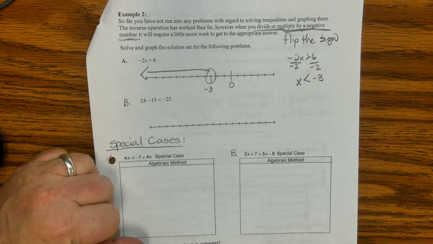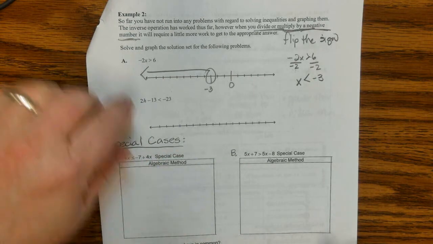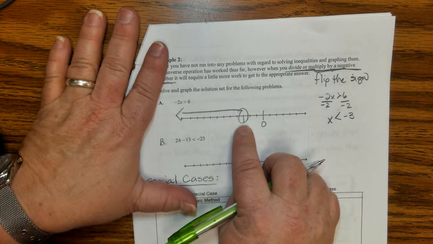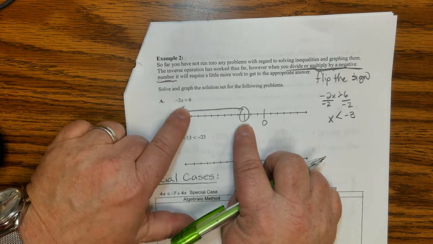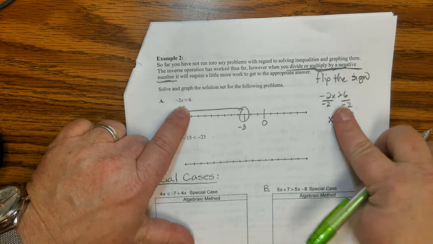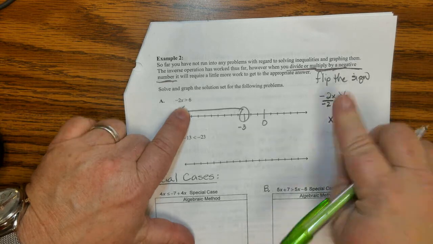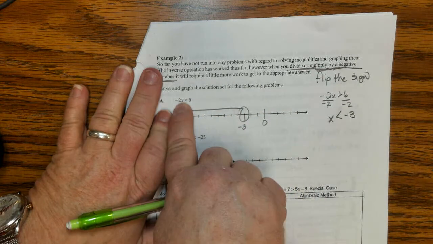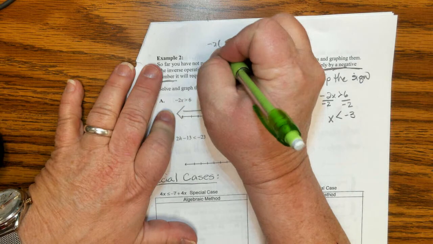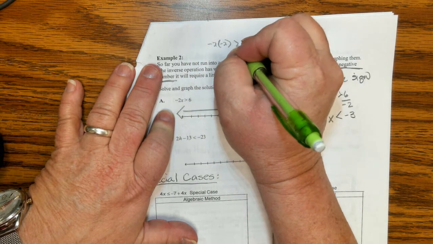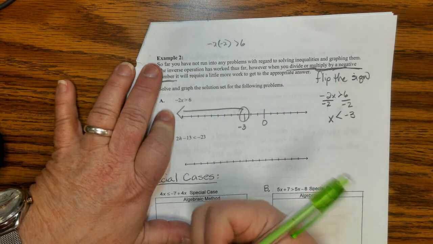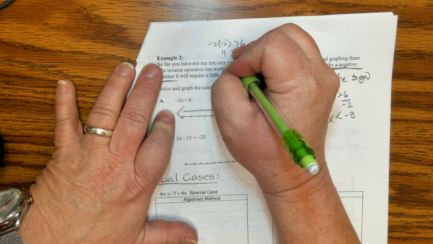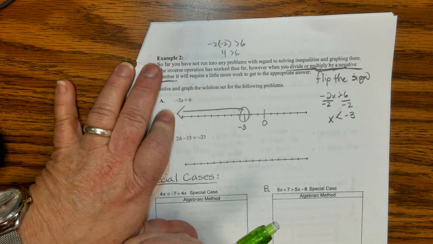This is why, and I'll show you. If I make x negative 2, if we had not flipped the sign, and I put in negative 2 here, negative 2 times negative 2 is greater than 6. What do I get? 4 is greater than 6. Is that a true statement?